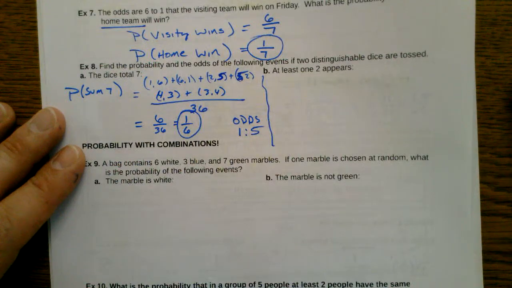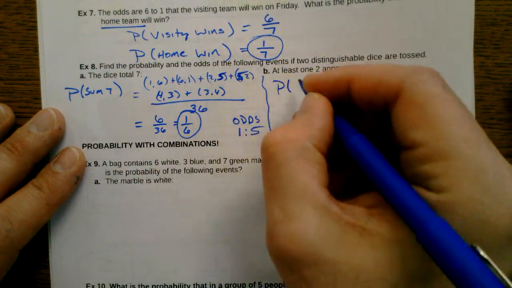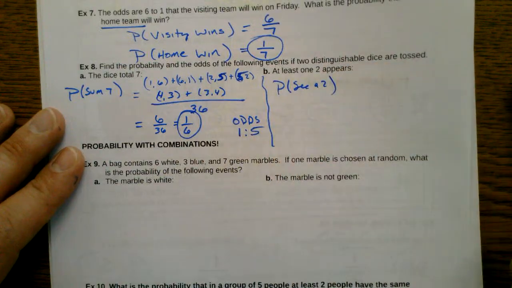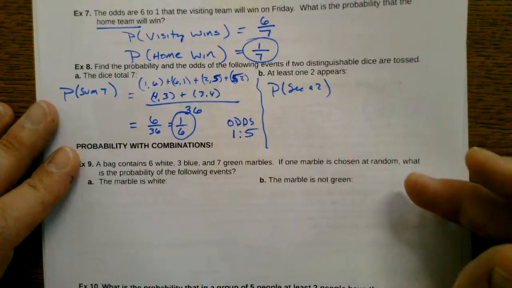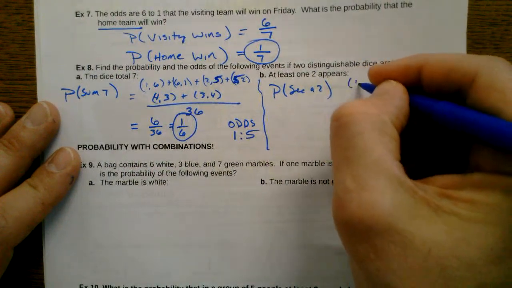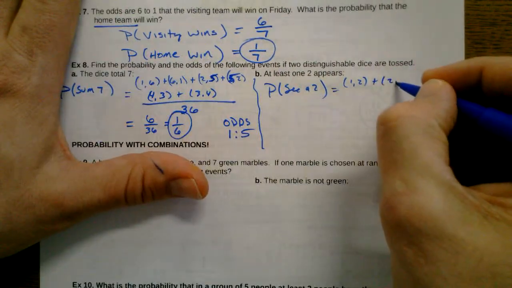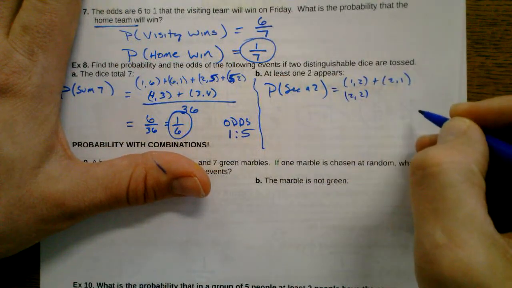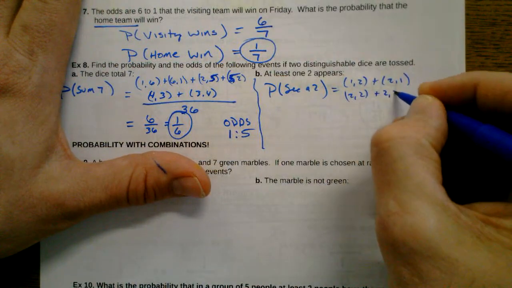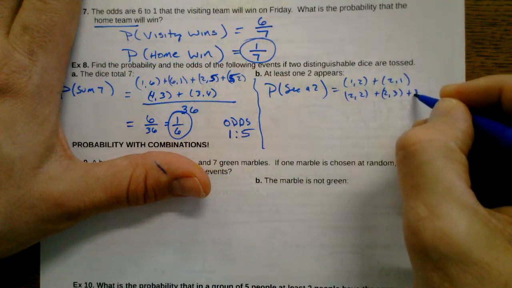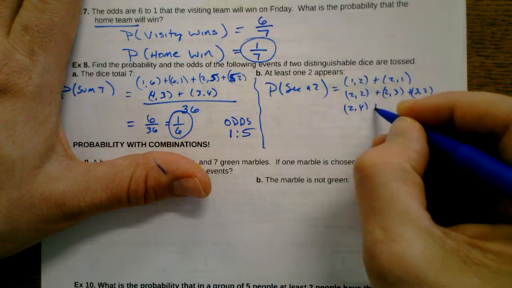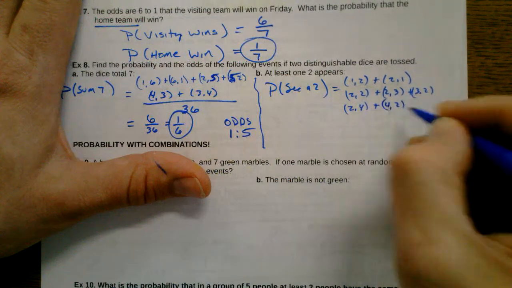For example, 8b says at least a 2 appears. So probability that I see a 2. So we'll kind of go through and look at all the possibilities. I could roll a 1 and a 2, or I could get a 2 and a 1. I could get a 2 and a 2, or I could get a 2 and a 3, or a 3 and a 2. I could get a 2 and a 4, or I could get a 4 and a 2.